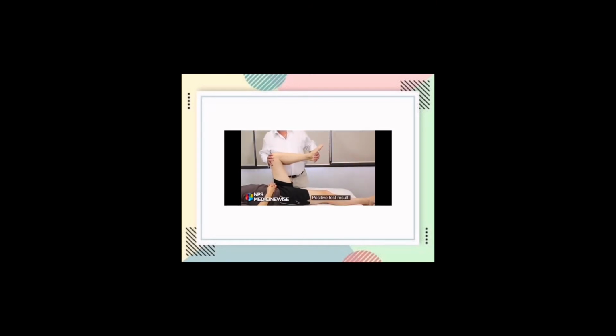Positive test result: when the patient feels pain and there is an audible or palpable snap, click or thud during the extension movement.